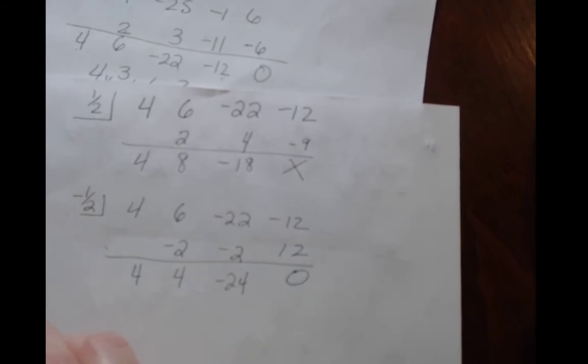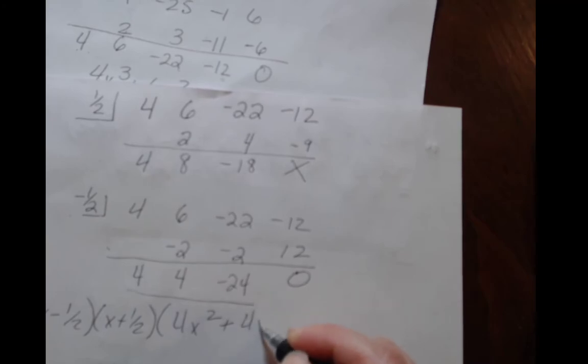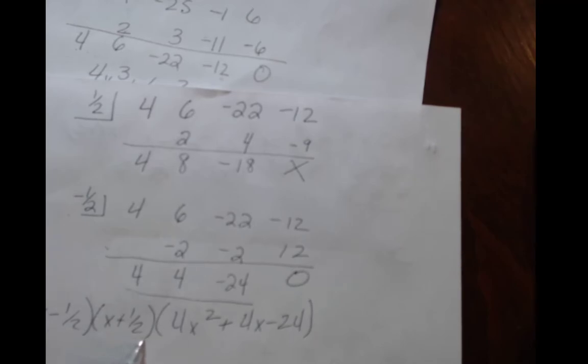So here's what we actually have so far. x minus 1/2, x plus 1/2, and this polynomial right here, 4x squared plus 4x minus 24. And this is a quadratic, and we know how to solve quadratics. By the way, this could be written 2x minus 1, and this could be 2x plus 1. Think about that.